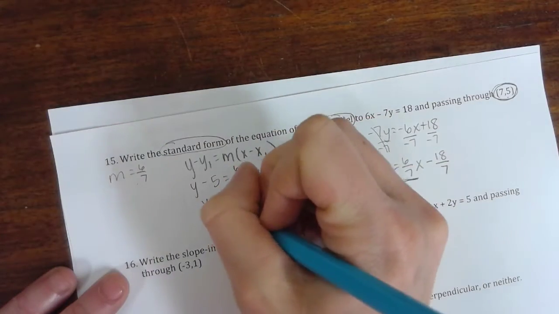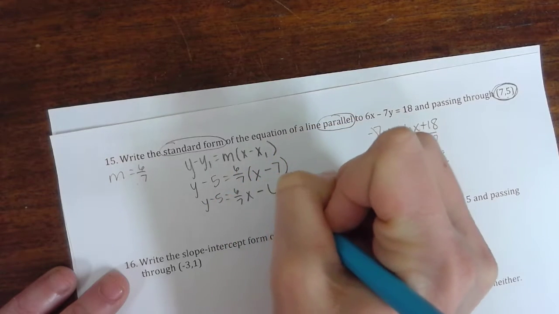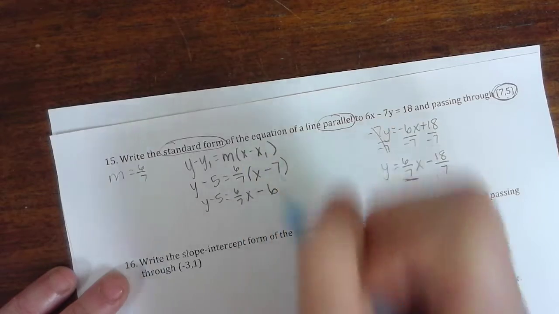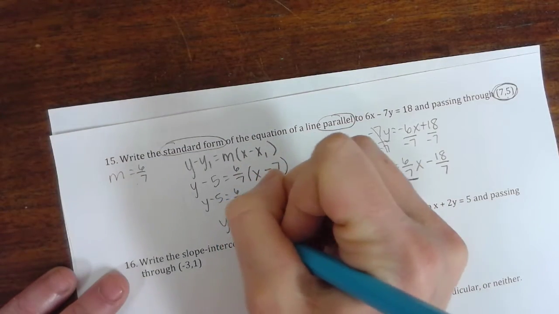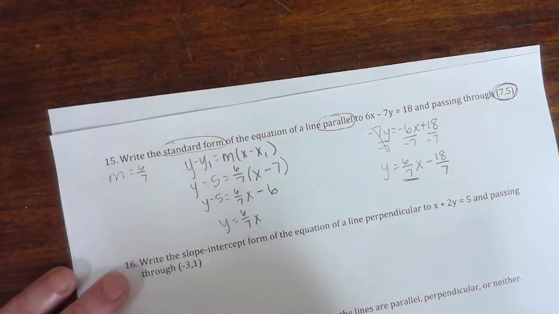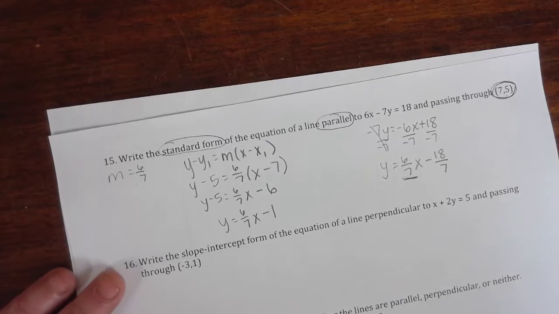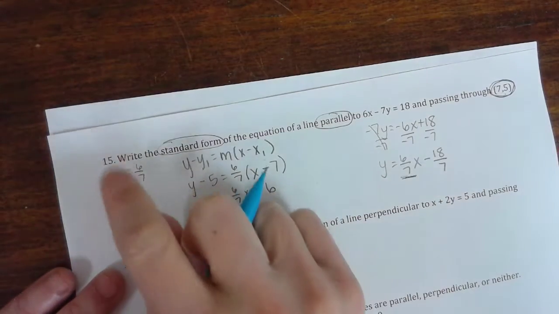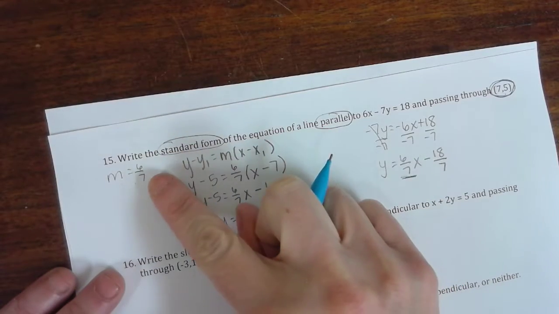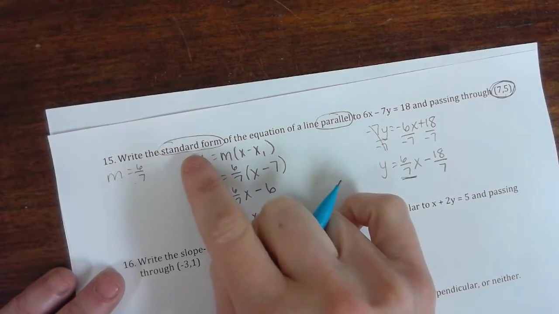If I distribute, you get y minus 5 equals 6 over 7x minus 6. You can multiply these two things in your calculator if you're not sure. When you add 5 over, you get y equals 6 over 7x minus 1. Okay? So we got the slope. We used the same slope because we wanted it parallel, and then we used my point slope formula and got this. Last step is to write it in standard form.